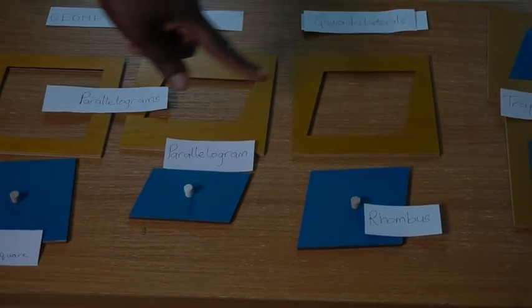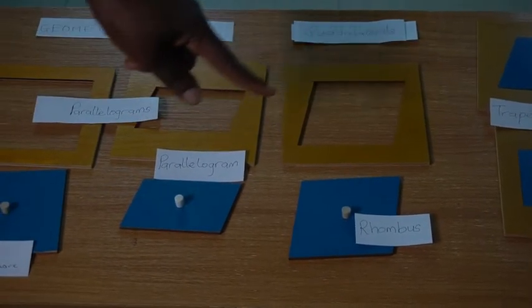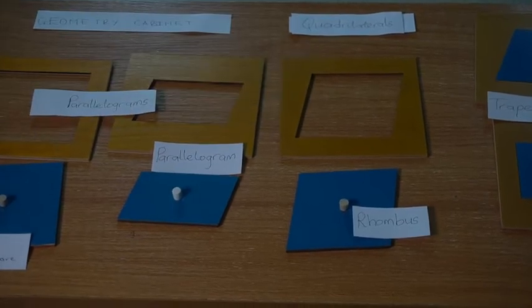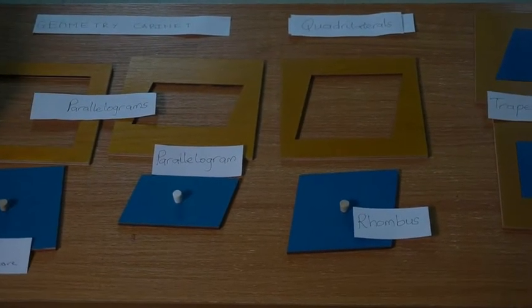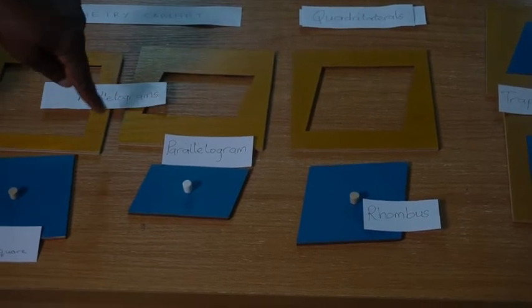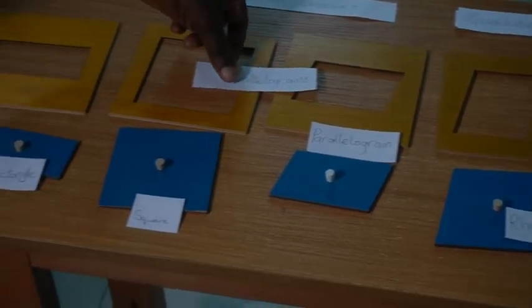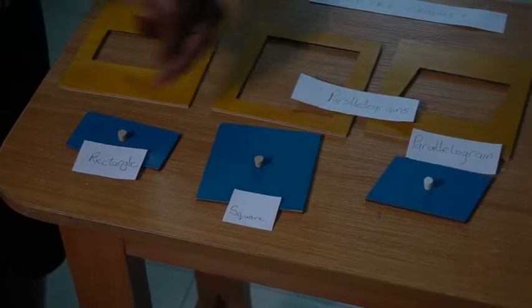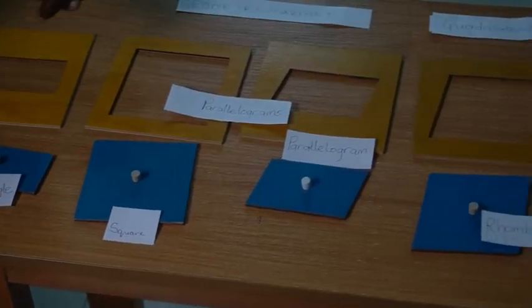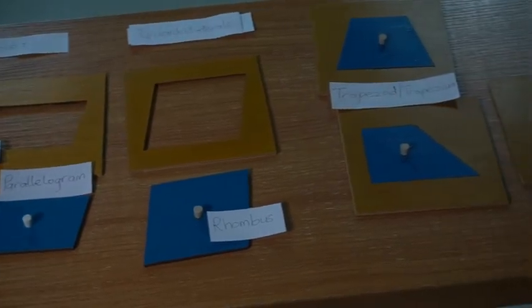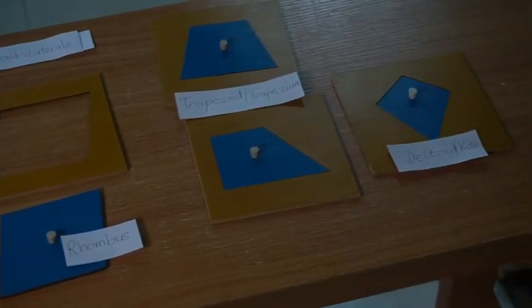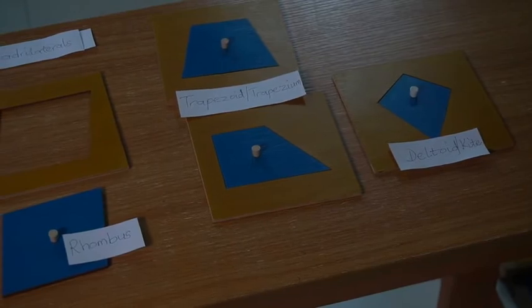And we said all these, rectangle, square, this parallelogram, rhombus, they are all parallelograms. They have something in common: they all have two pairs of lines that run side by side. But the trapezoid and the kite are not parallelograms, even though they are all quadrilaterals.